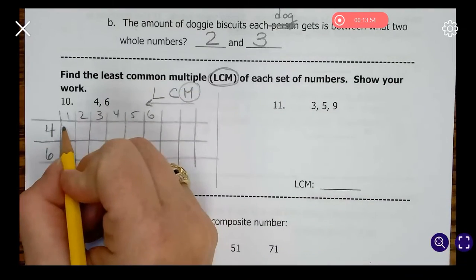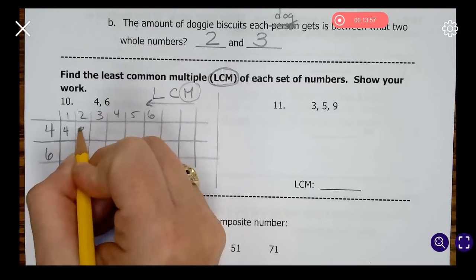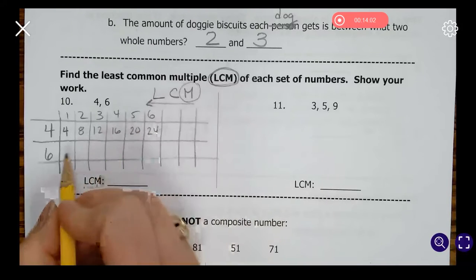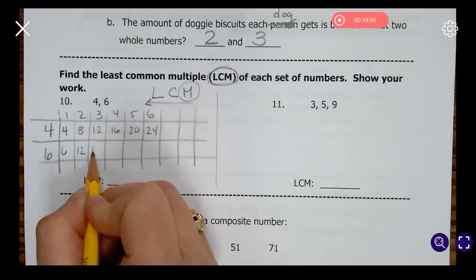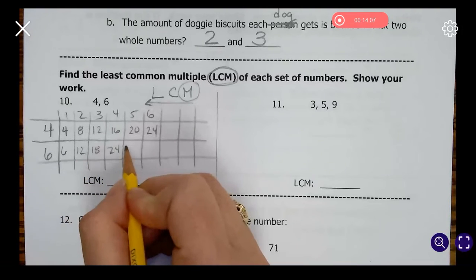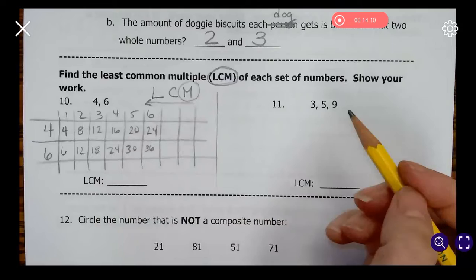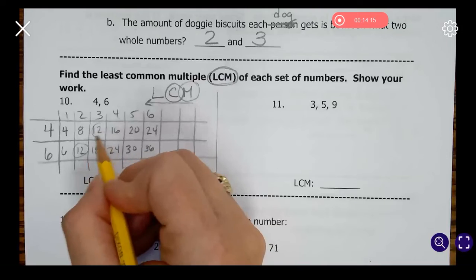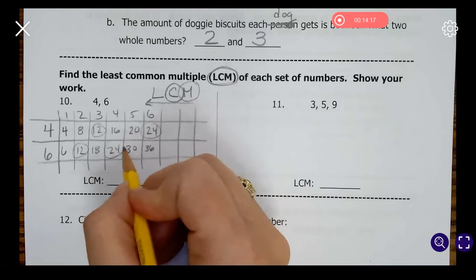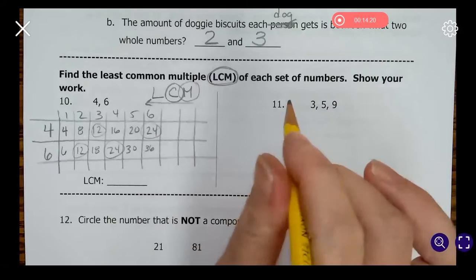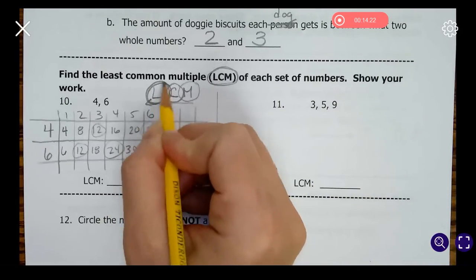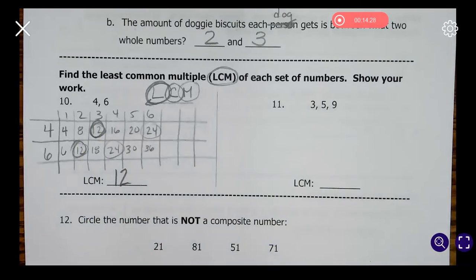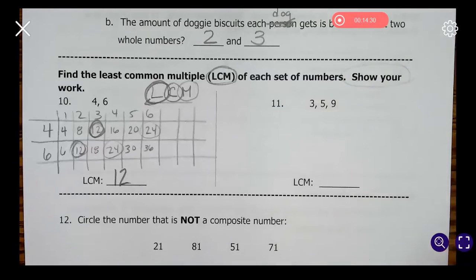So I have 4, 8, 12, 16, 20, 24, 6, 12, 18, 24, 30, 36. Then you can circle the ones they have in common, and they have 12, 12, 24, 24. This time, you're not looking for the greatest, you're actually looking for the least. In this case, it would be 12.